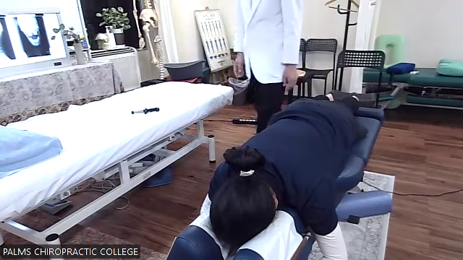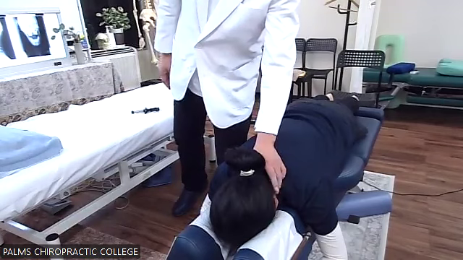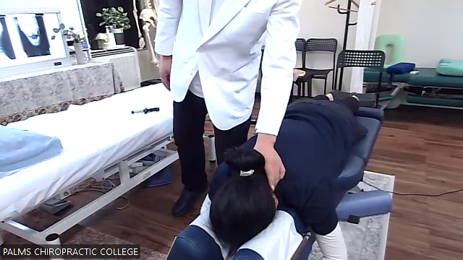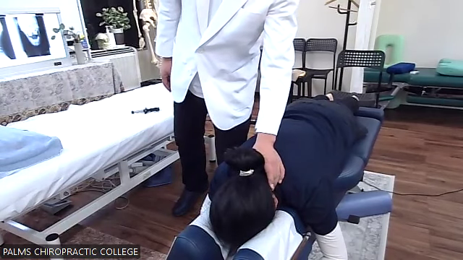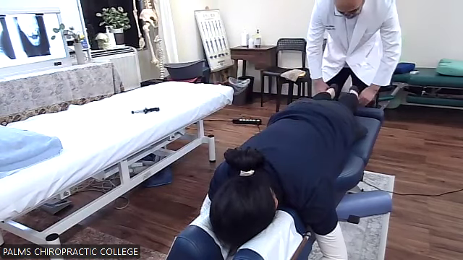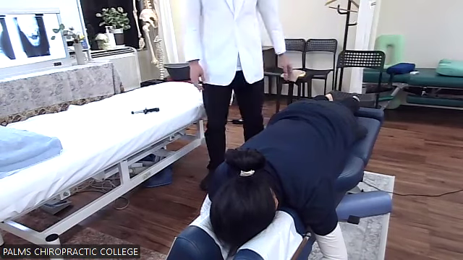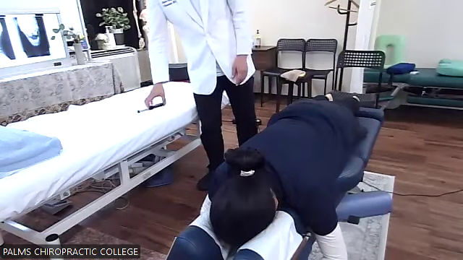Now I'm going to do a stress test, moving the left atlas C1 transverse process from left to right. It gets very short. So I should do the recoil technique, or I could use an activator.